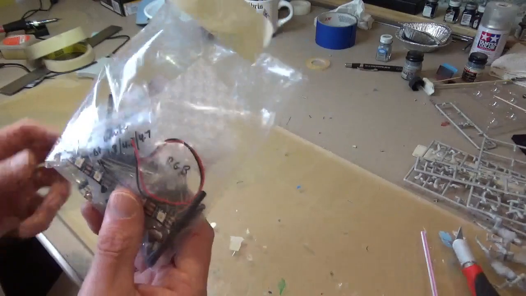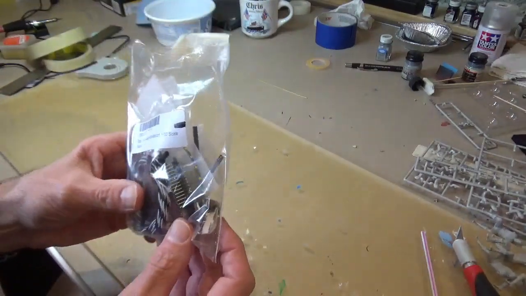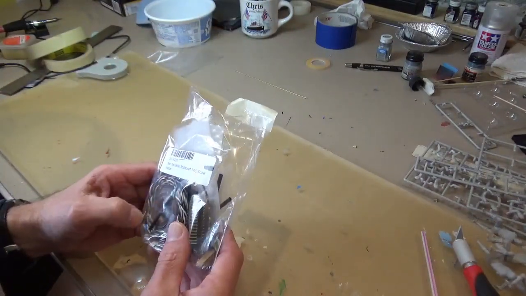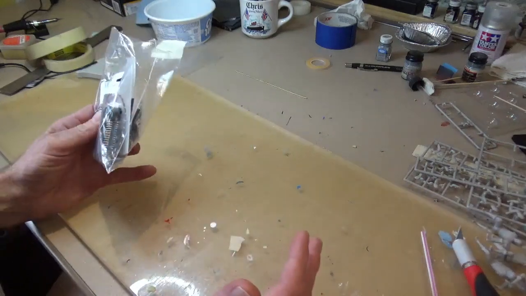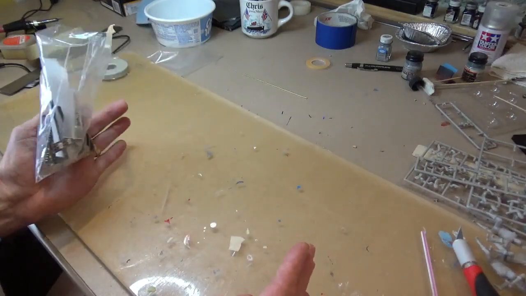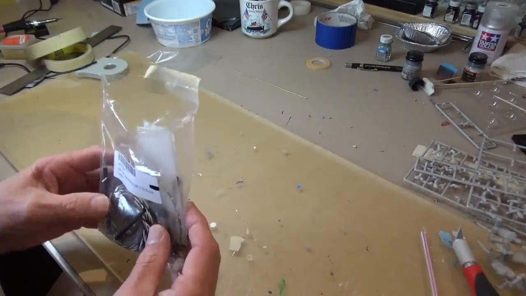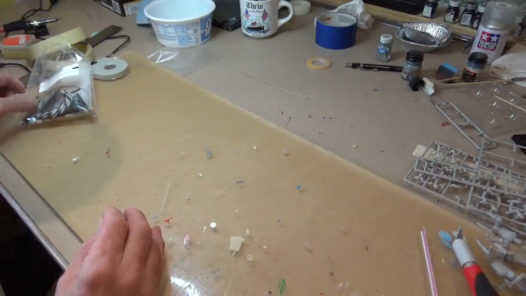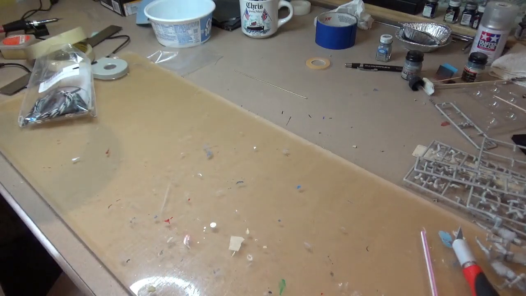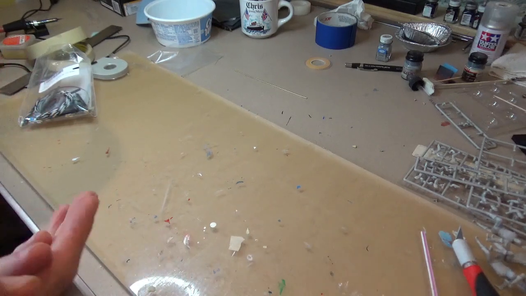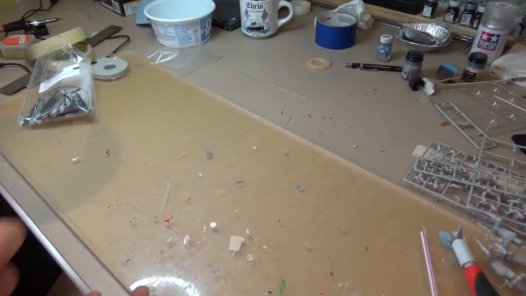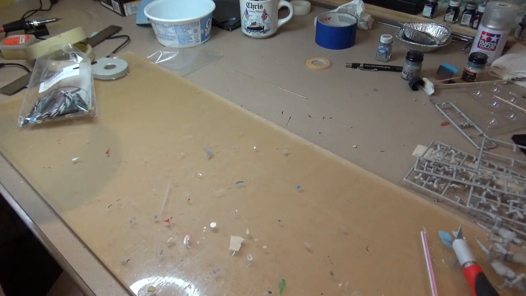So I'll be adding this to the kit as well, and then I'll be making a base, a diorama base for it that it's going to sit on. So yeah, that is the project that's coming up on this channel on the, I'm going to call it the Star Trek playlist on MyPhysical World. So if you want to join me for that, that'd be awesome.